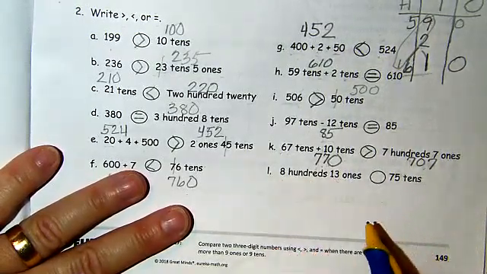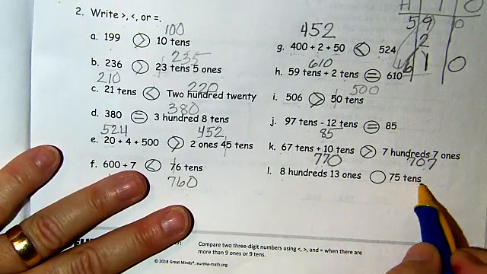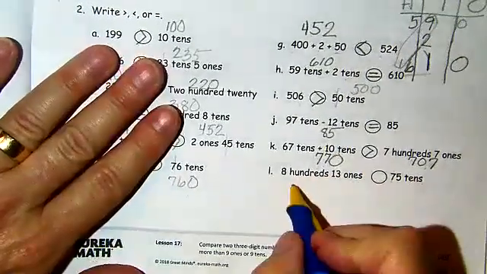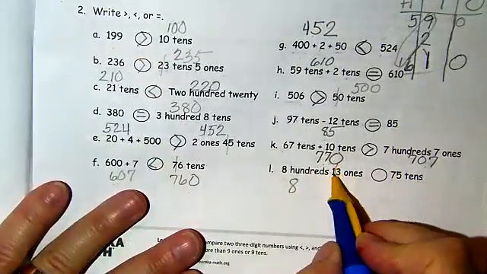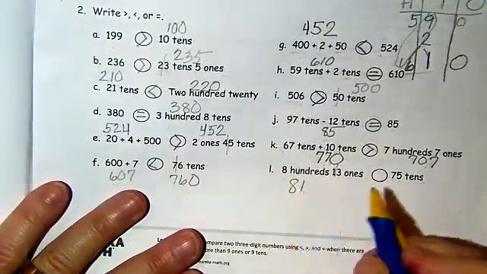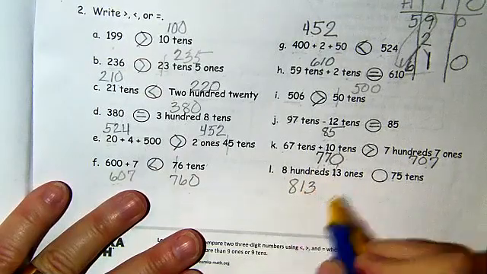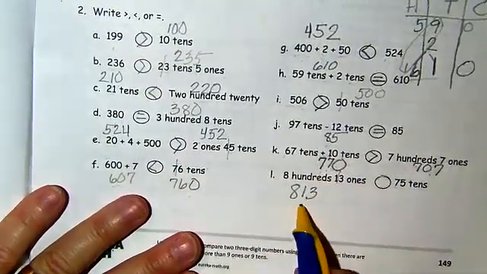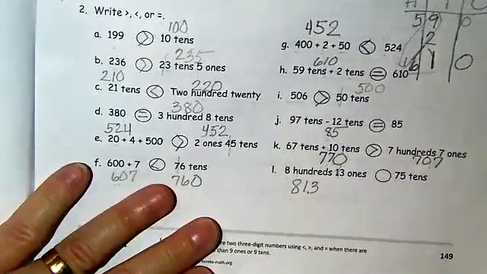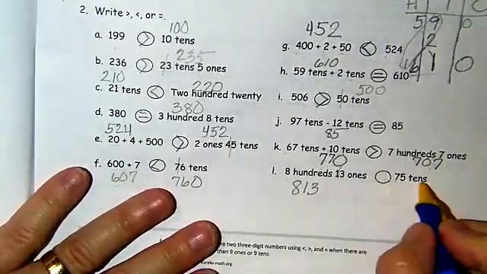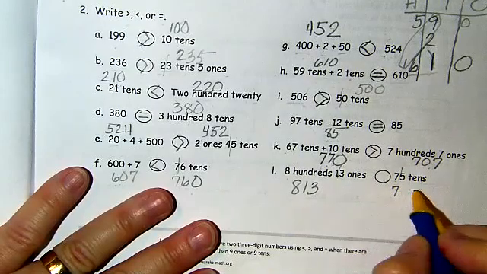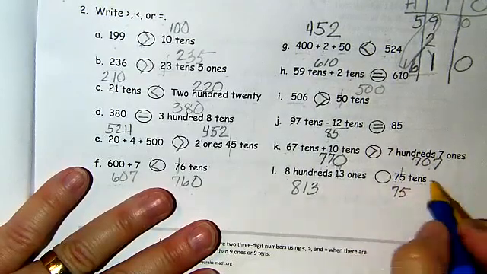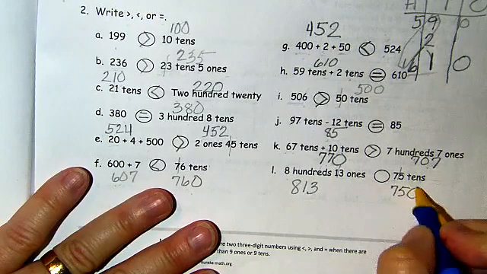813 ones. And over here we have 75 tens. All right, so 800s and then 13 ones, we can split that up and say it's 1 ten and 3 ones, or 13 ones. So 813. Over here we have 75 tens. We can split that one up too and say it's 7 hundreds, 5 tens, and 0 ones.